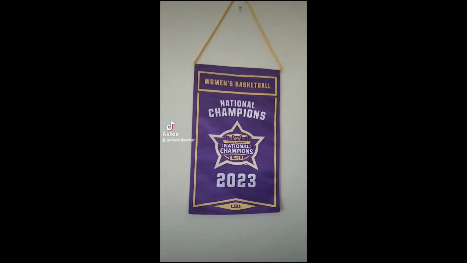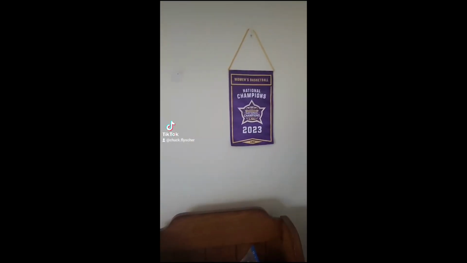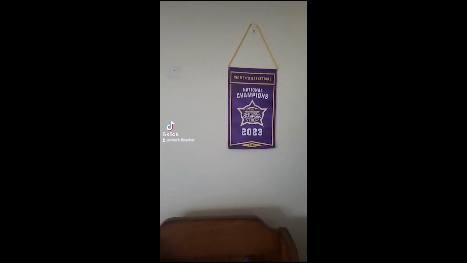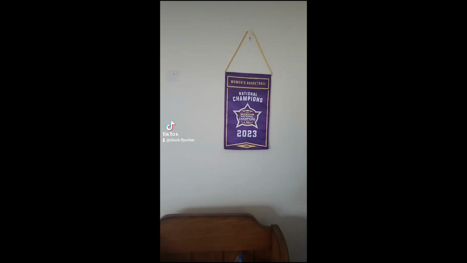This championship banner I actually got on the night when women's basketball hung their national championship banner in the PMAC, and I got like a mini replica of the banner. So that's pretty cool.